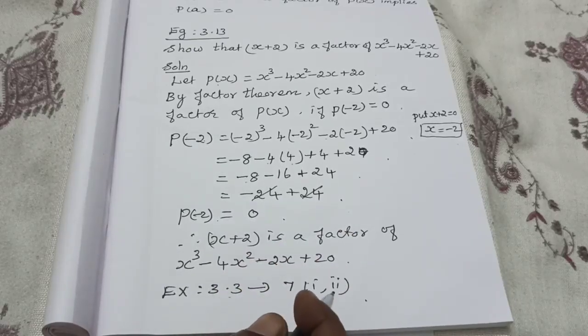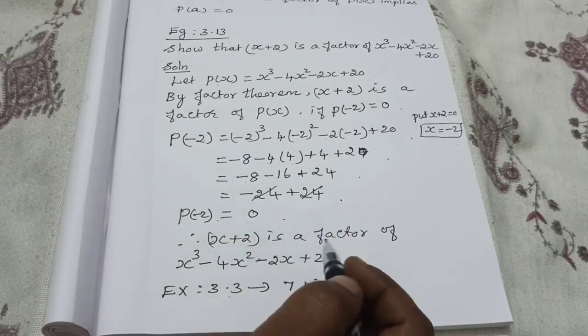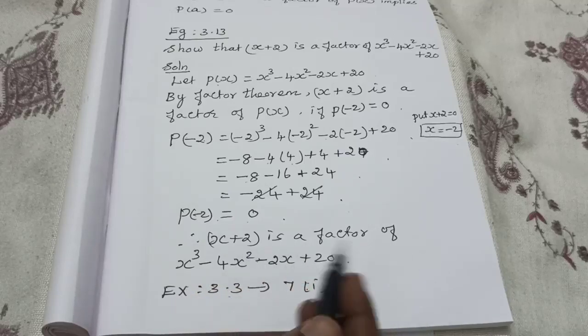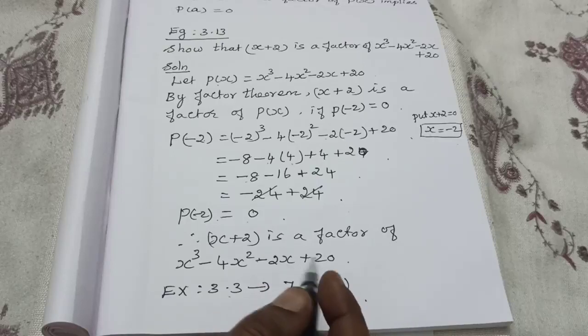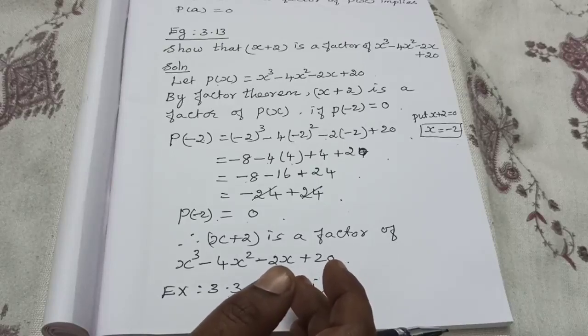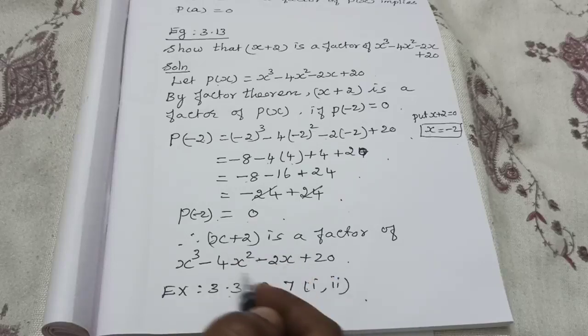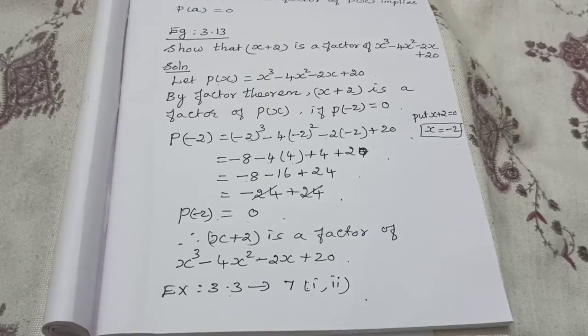Try to do it. If you do not get 0, how will you write the answer? That is not a factor. They are asking whether x minus 1 is a factor or not. Therefore, x minus 1 is not a factor of that polynomial, you should write it. Can you try?